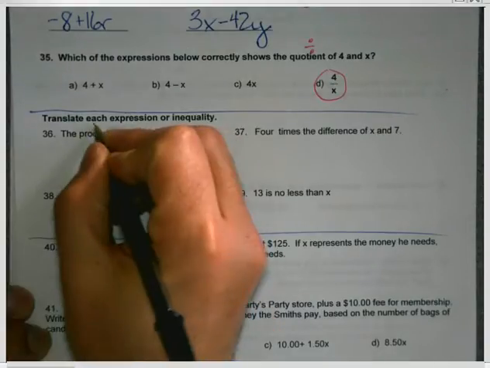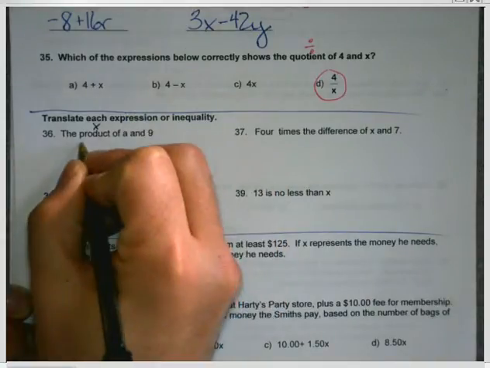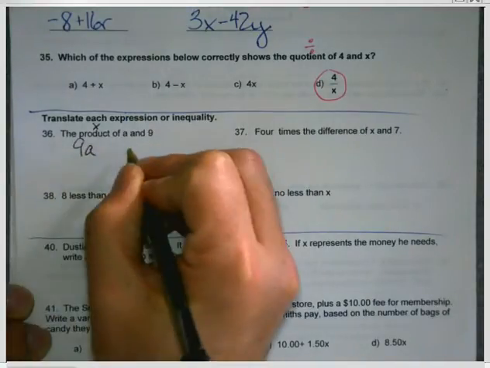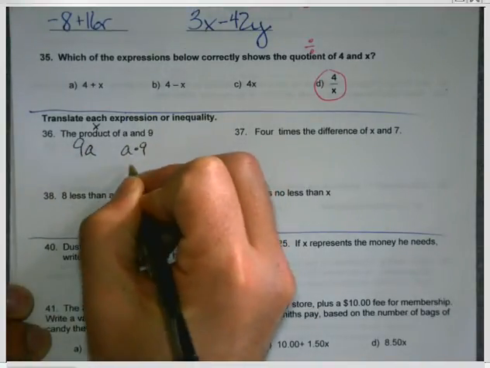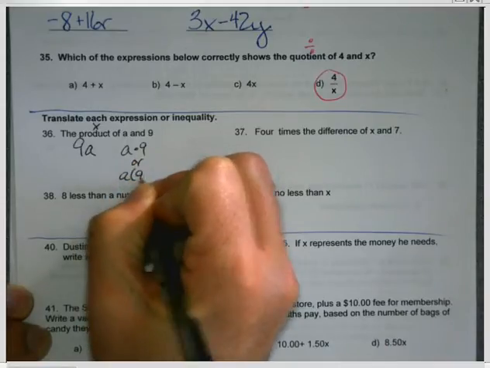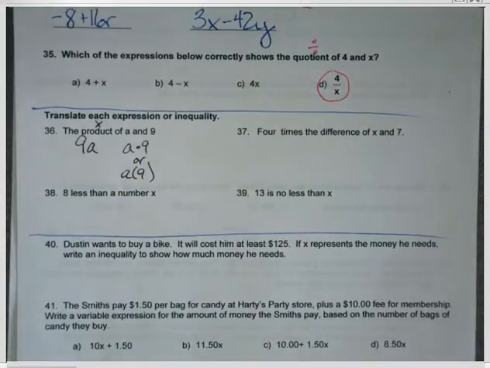Times, okay. So you can write this as 9a. You could write this as like a times 9, or you could write a in parentheses 9. Any of those work, okay? As long as you show me the fact that you understand that it's multiply. So it's multiply, we're good to go, okay? Nothing to solve, just writing what it is.